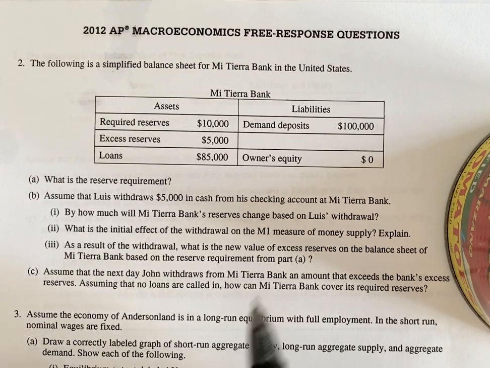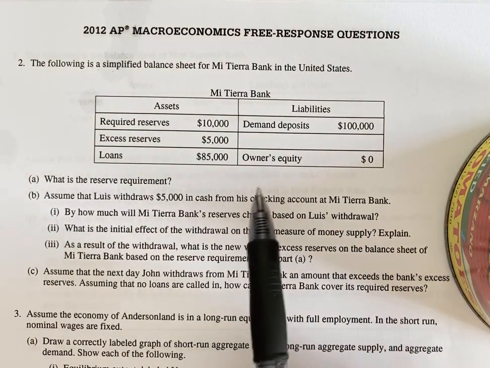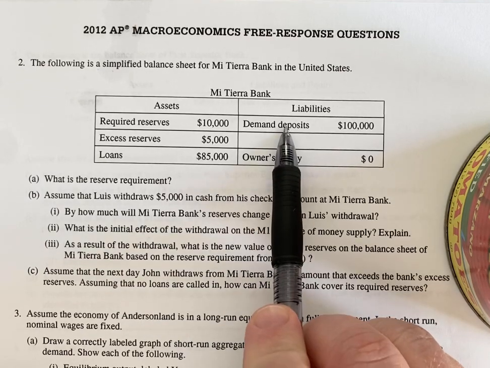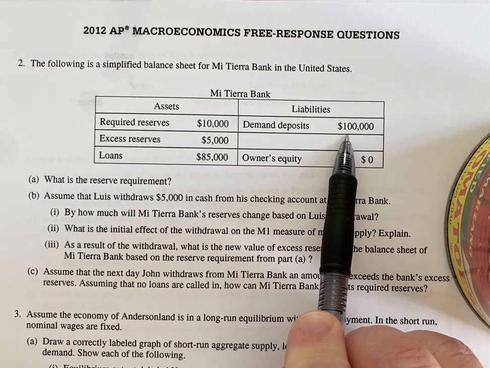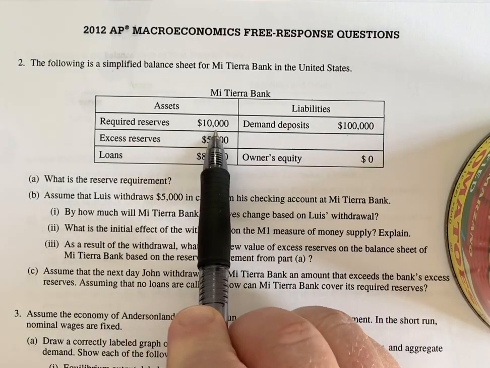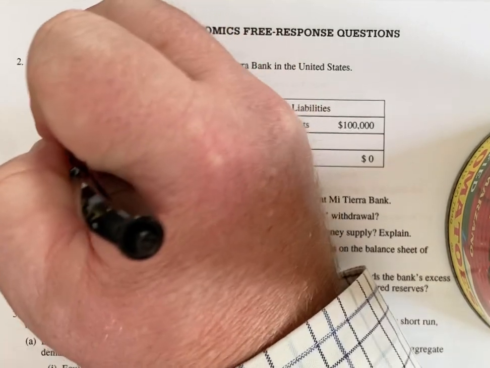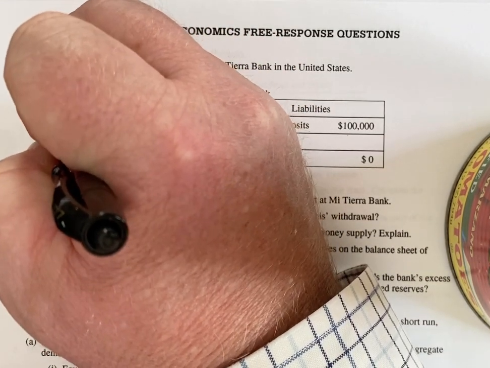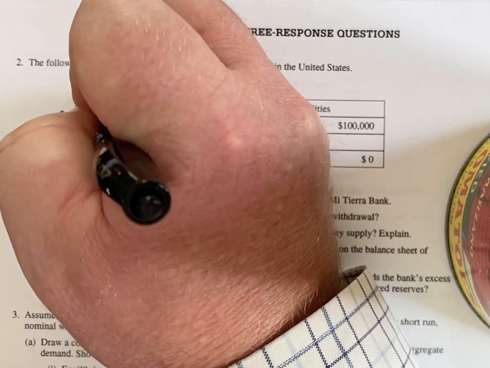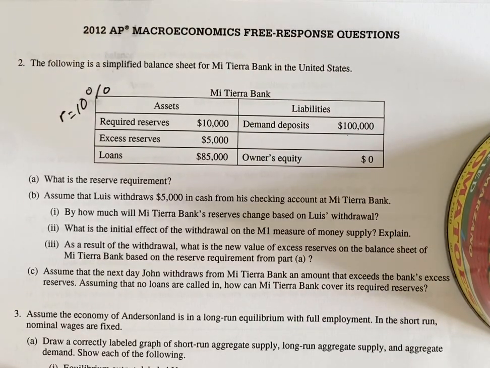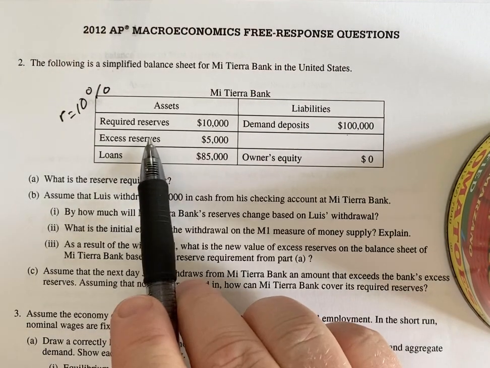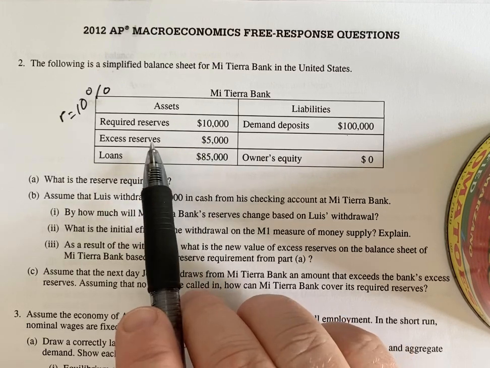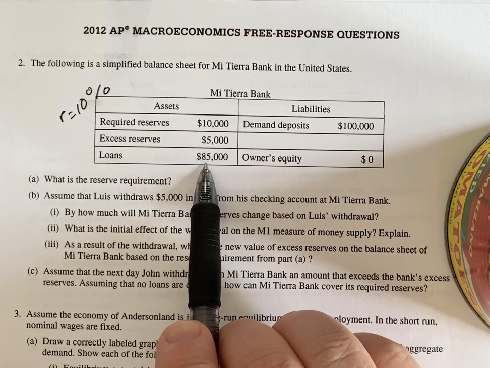I'm looking really quick. Owner's equity 0, never really use that. Oh, I see a demand deposit of 100,000. Required reserve of 10,000. So I know already, I'm just throwing it out here, this ratio is 10%. Alrighty, so see this, excess reserves, they have some, which means they've loaned out 85,000.